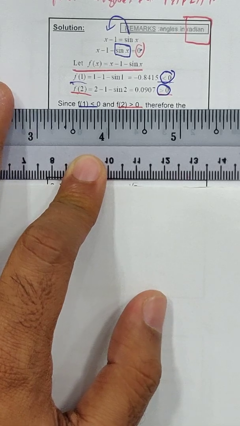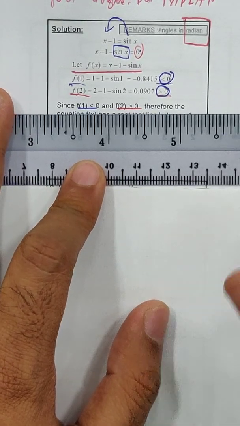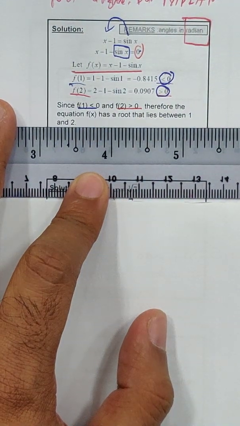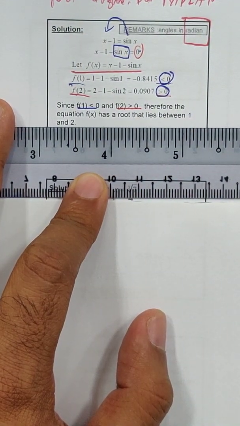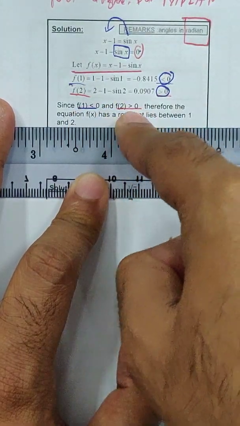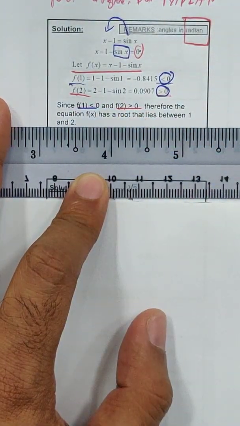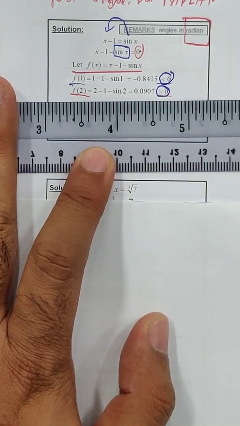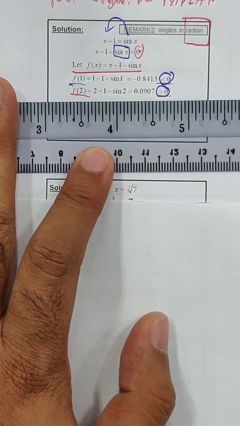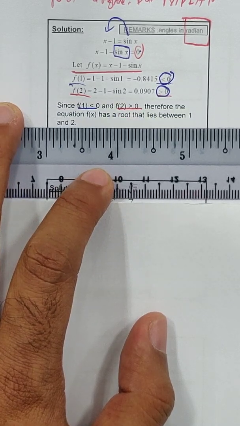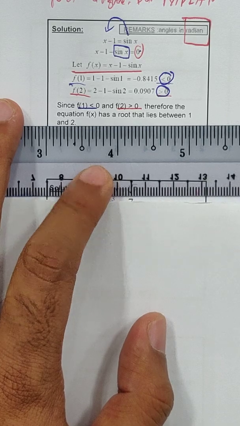Therefore, fx has a root that lies between 1 and 2. You must write that line. It consists of almost 2 to 3 marks over here. If you stop here, you rugi, you've been wasted. What a waste. You must finish here.